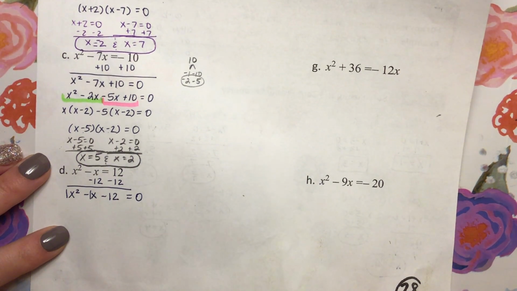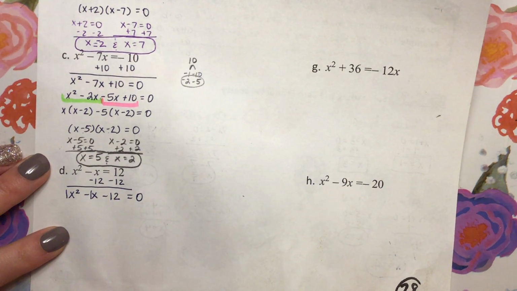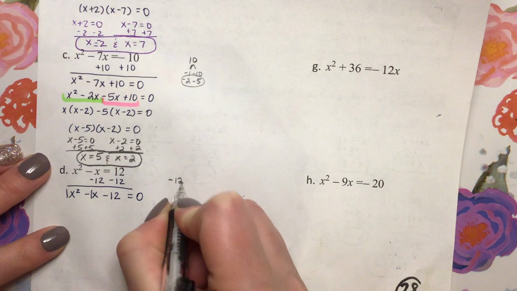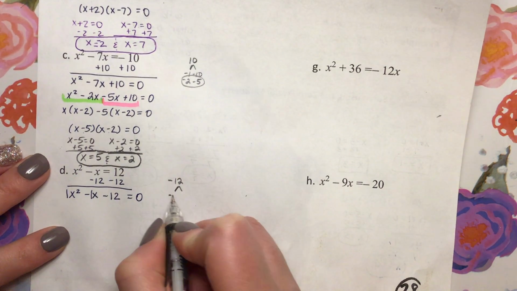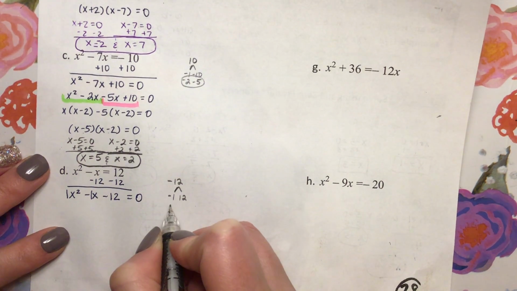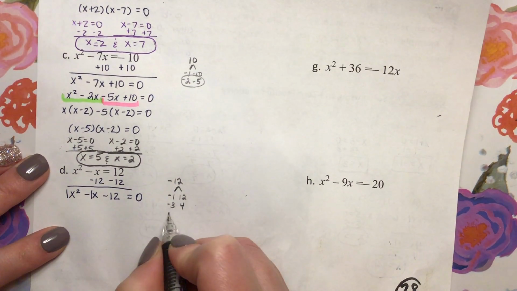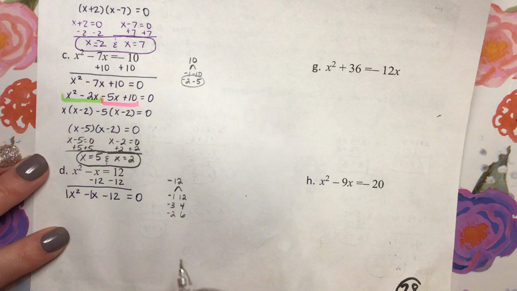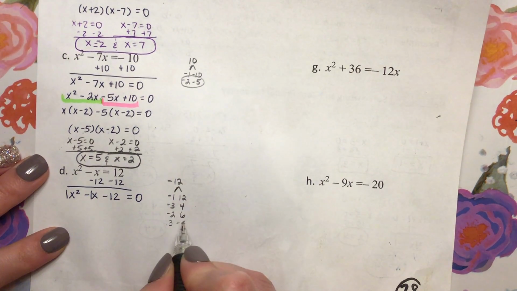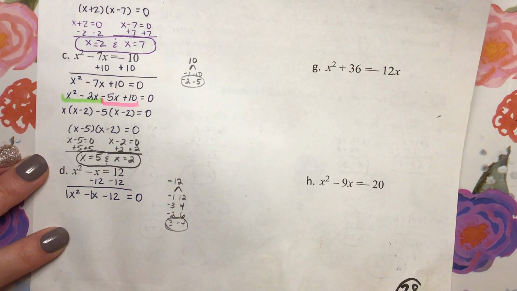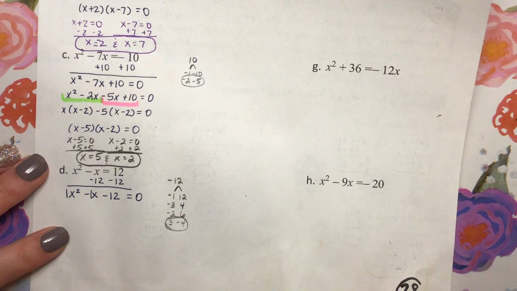And now I'm looking for multiples of negative 12 that add to negative 1. Well, if two things multiply to a negative, then one has to be positive and one has to be negative. So negative 1 positive 12, or negative 3 positive 4, or negative 2 positive 6. None of these have worked so far. What if it were positive 3 negative 4? That adds to negative 1 and it multiplies to negative 12.